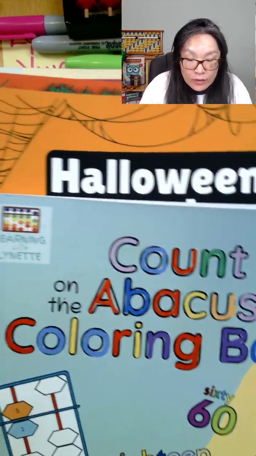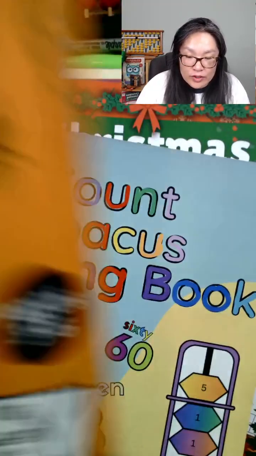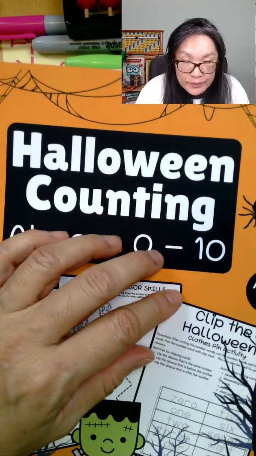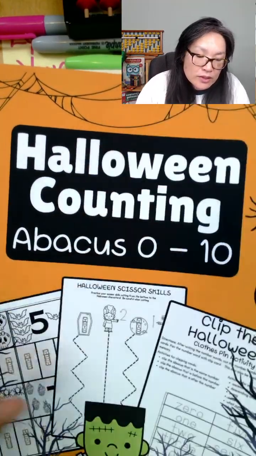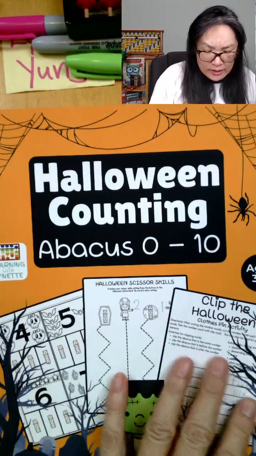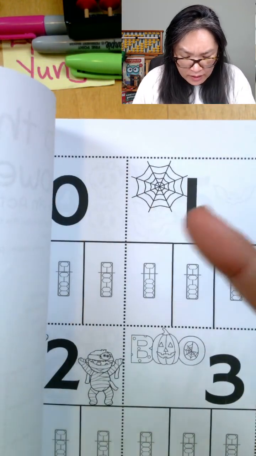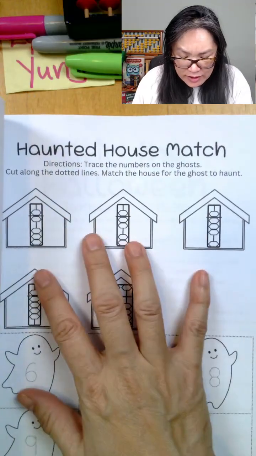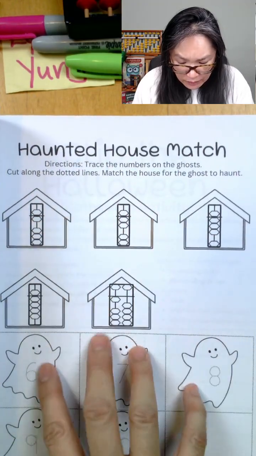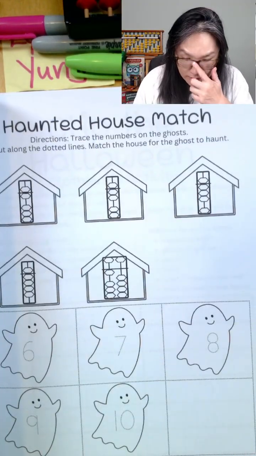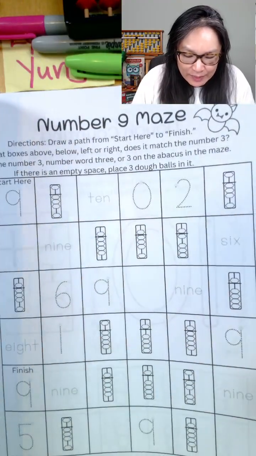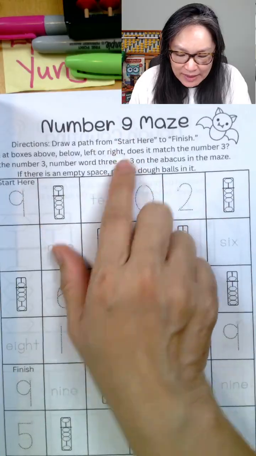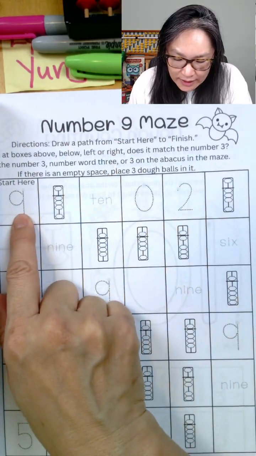Your little one, if you want to start, there's this one which is just about bead recognition. This one was a lot about trying to get them to do eye-hand fine motor skills. So I do cutting and pasting, but this is just about bead recognition and number recognition. There's tracing involved as well. This one's Halloween. It's theme based, but I like it because it has this maze. And the idea was, do you recognize the number?